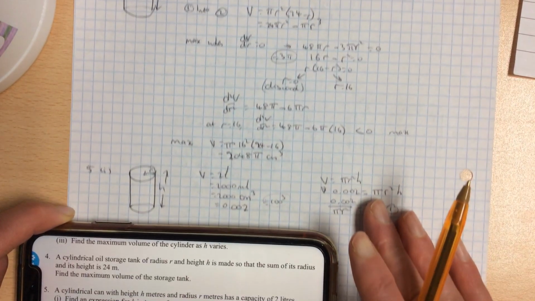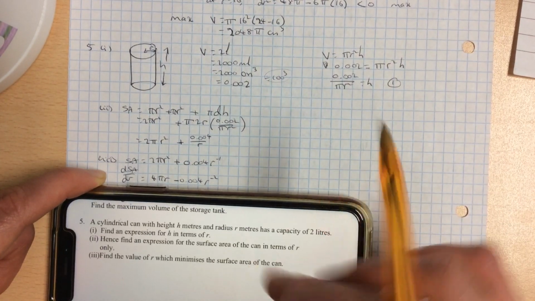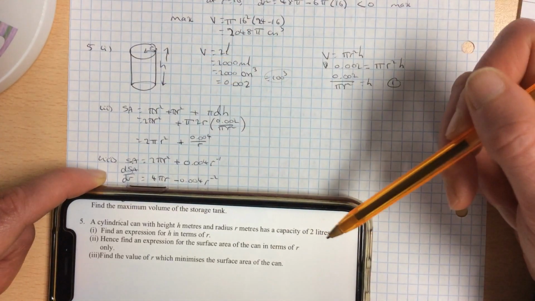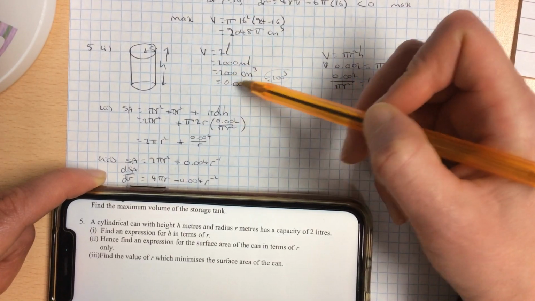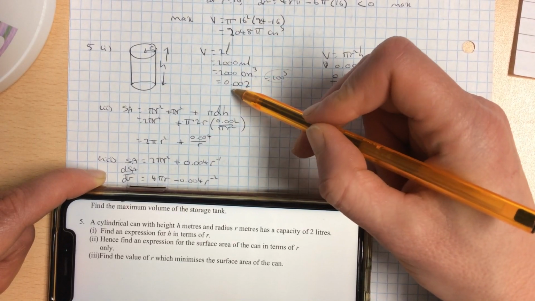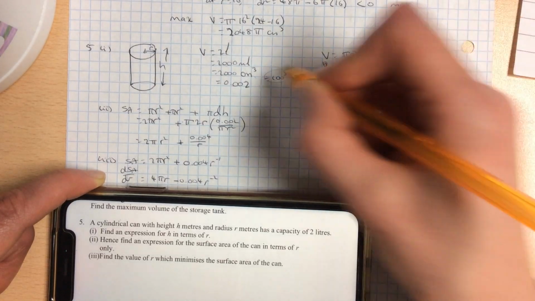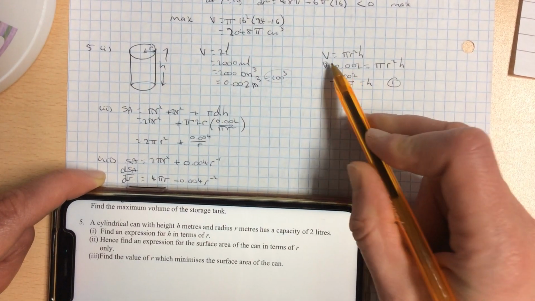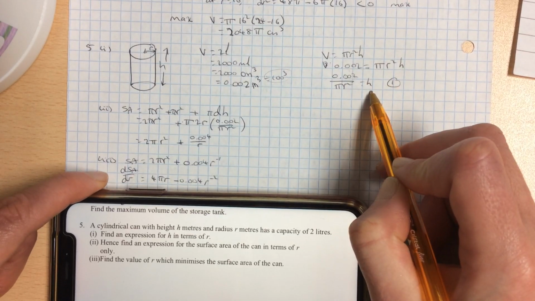And number 5, a cylindrical can of height h has a capacity of 2 litres. Now that means its volume is 2 litres, which is 2,000 millilitres, which is 2,000 centimetres cubed, which is 0.002 metres cubed. The volume is pi r squared h, so we work out the h there.